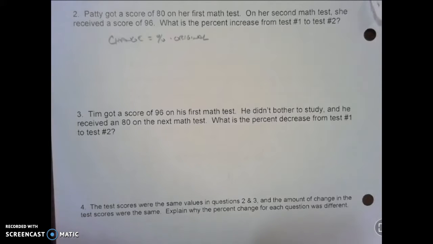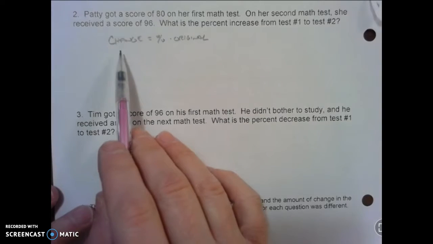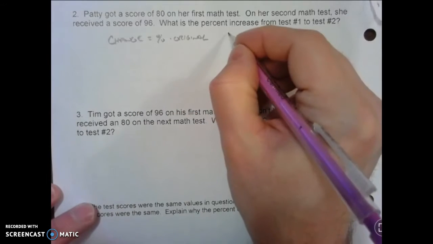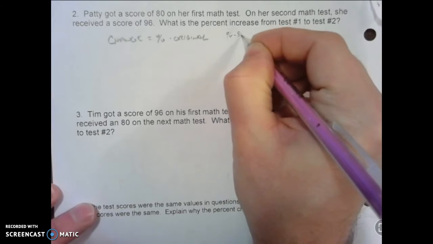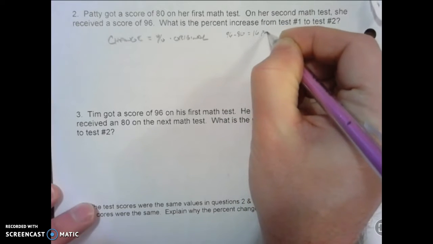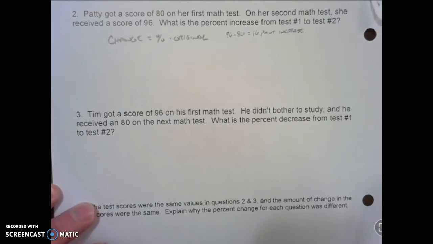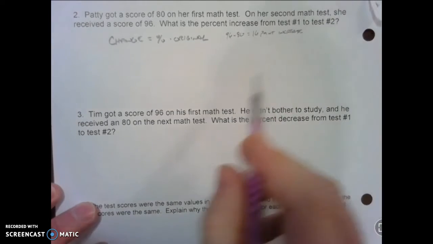In the next example, we're told that Patty got a score of 80 on the first math test. On the second math test, she received a score of 96. We want to know what's the percent increase from test 1 to test 2. So again, we're going to use the equation change equals rate times the original. And again, we have to calculate how much change there was. Well, Patty had an 80 on the first test, a 96 on the second test. So we'll do 96 minus 80, and we'll see that there was a 16-point increase for Patty from test 1 to test 2. So that's going to be the amount of change.